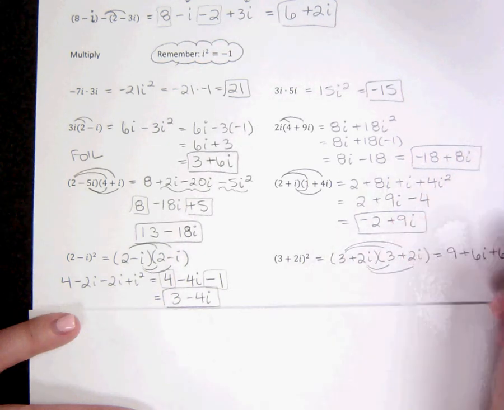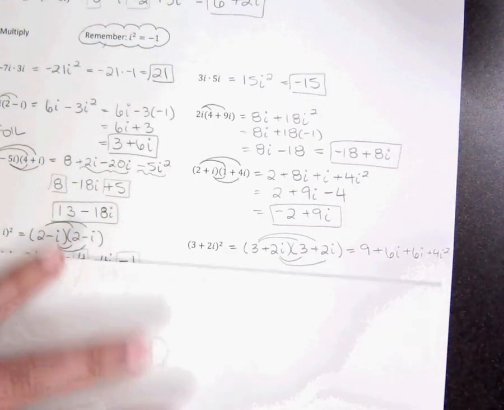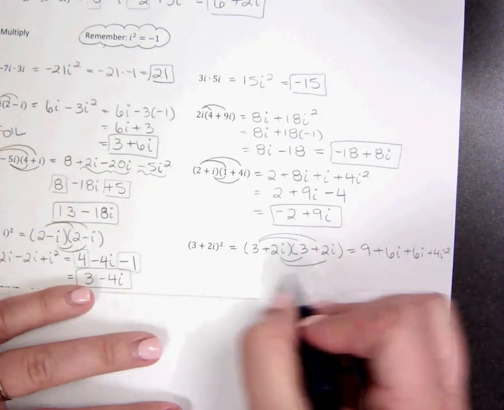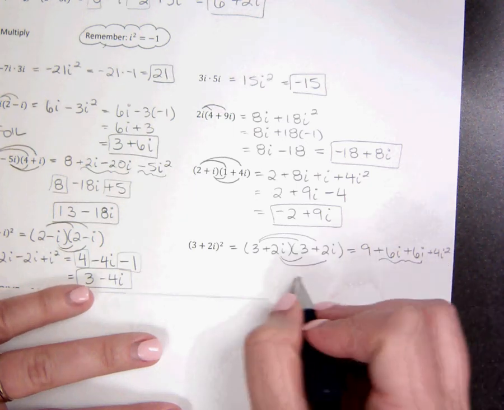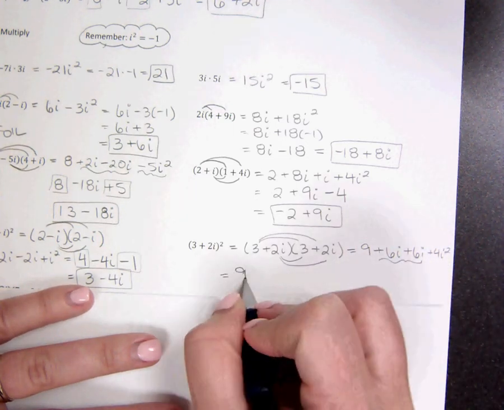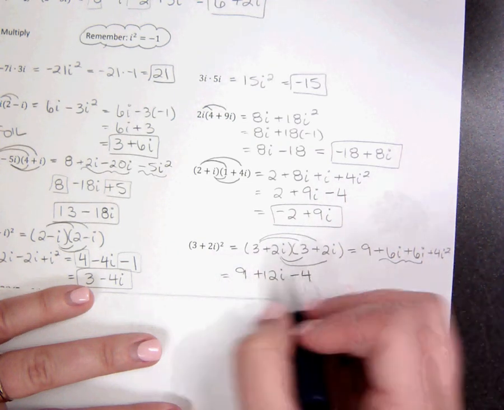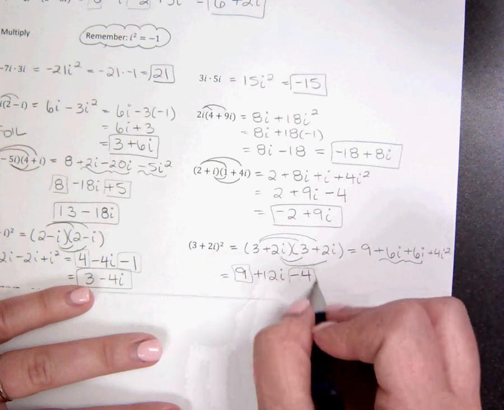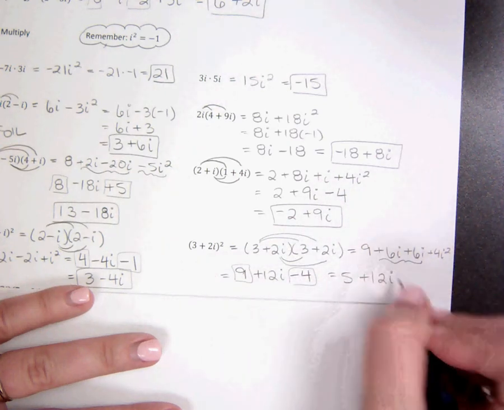And 2i times 2i is 4i squared. So from there, the 6i's combine. I'm going to change i squared to negative 1, so it becomes 9 plus 12i minus 4. The 9 and the minus 4 can combine to 5 plus 12i.